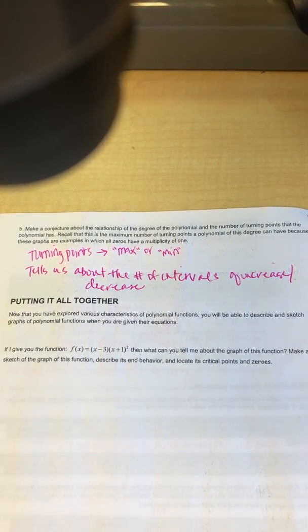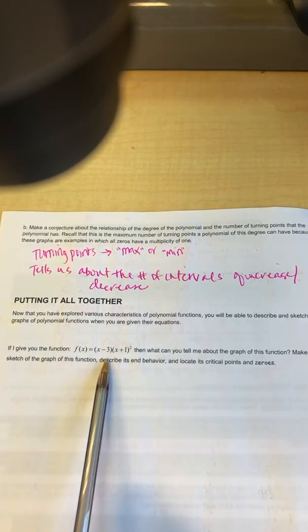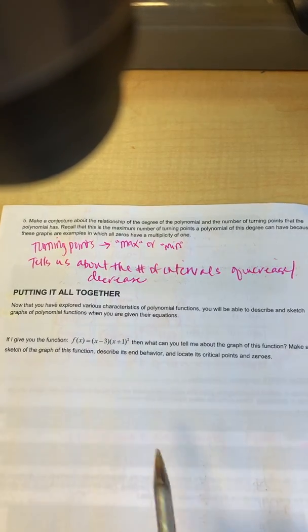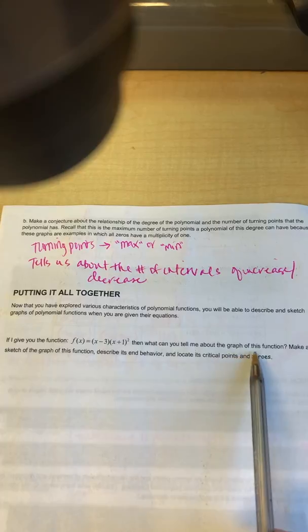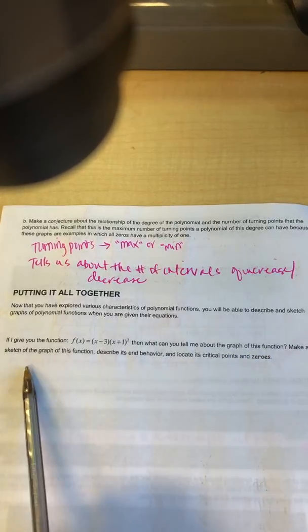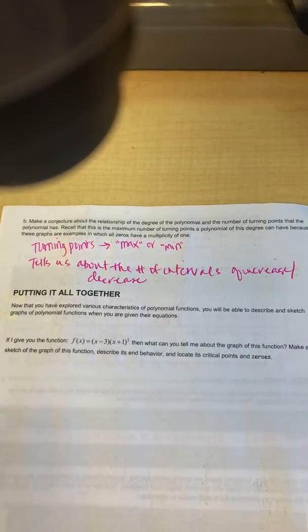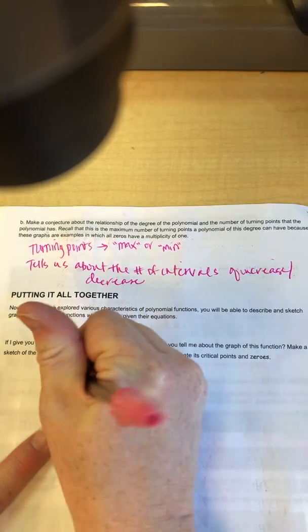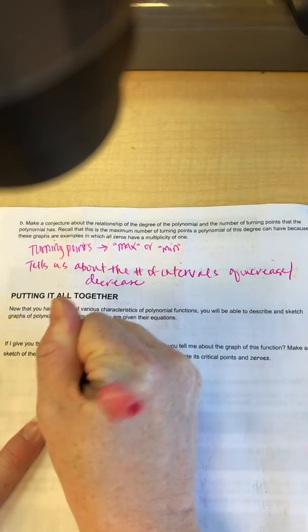Okay? And then putting it all together. Now that you have explored various characteristics of polynomial functions, you will be able to describe and sketch graphs of polynomial functions when you're given their equations. If I give you this function, notice it's in factored form. We dealt with this not too long ago. Then what can you tell me about the graph of this function? Make a sketch of this function, describe its end behavior, and locate its critical points and zeros. So I'm going to sketch a coordinate plane real quick.